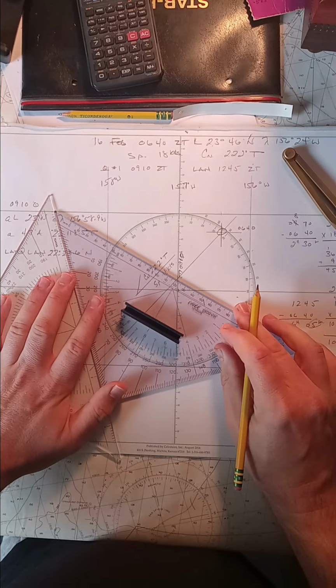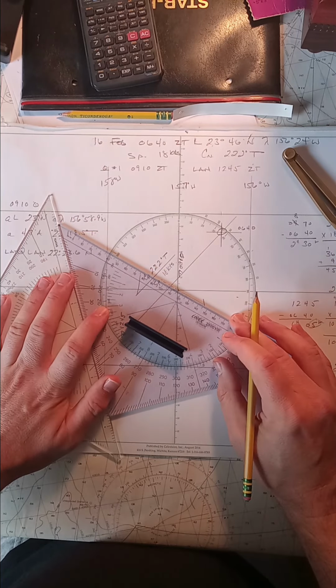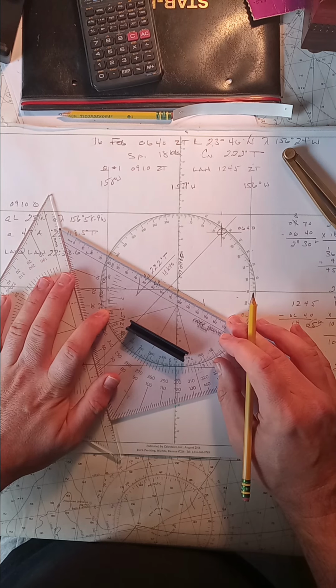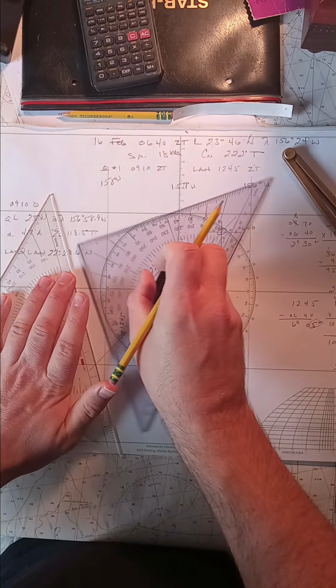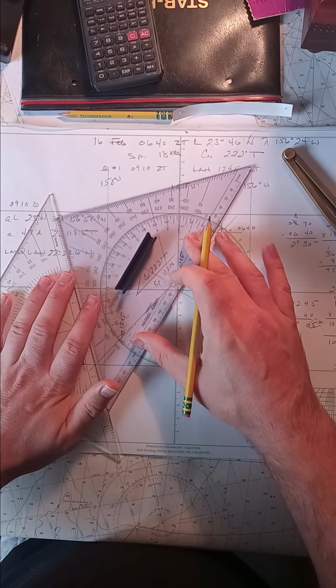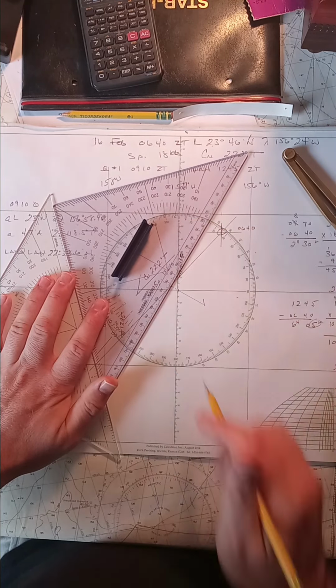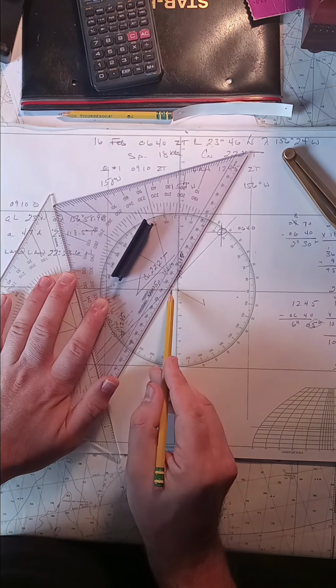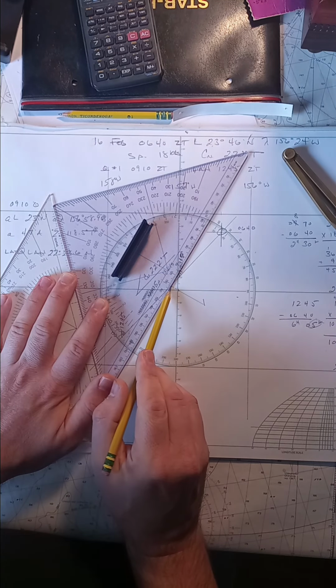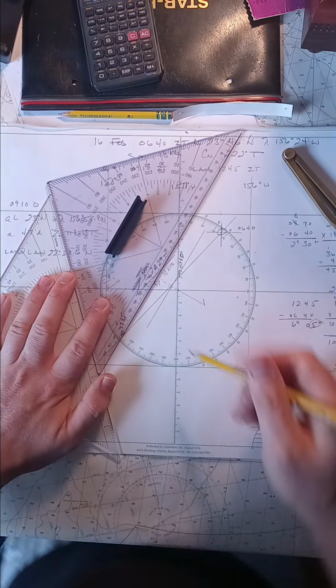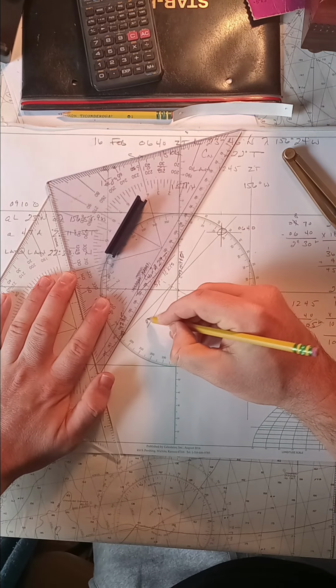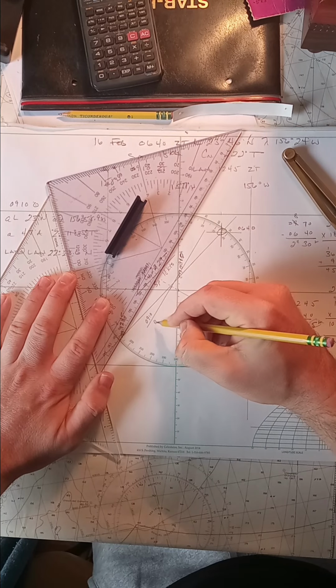Now I'm going to take my triangle, make sure it's lined up on 118.5. Just double check. Now I'm going to flip the triangle like that, which gives me exactly 90 degrees to the bearing line that I plotted. Find my mark, lay down my line. That is a 0910 sunline.